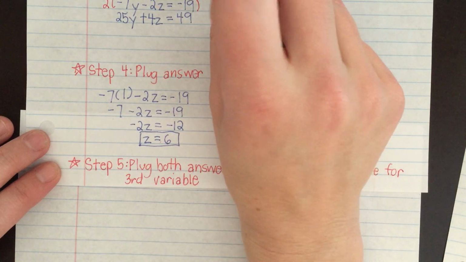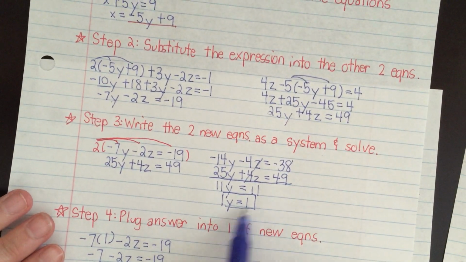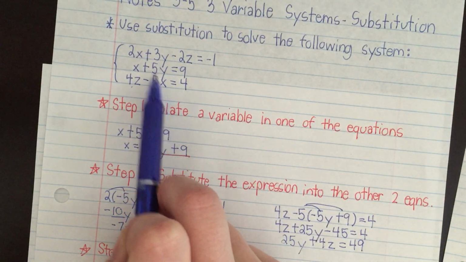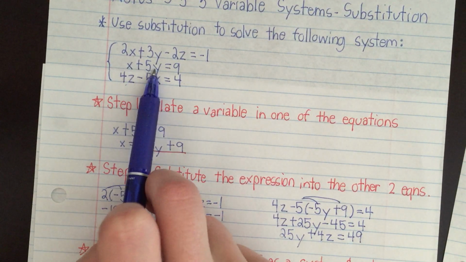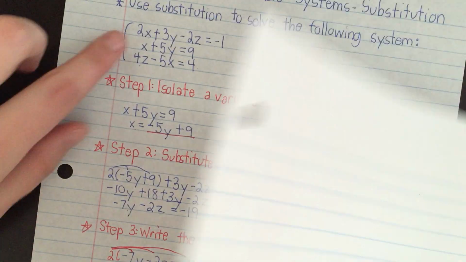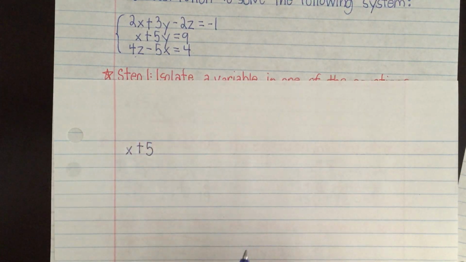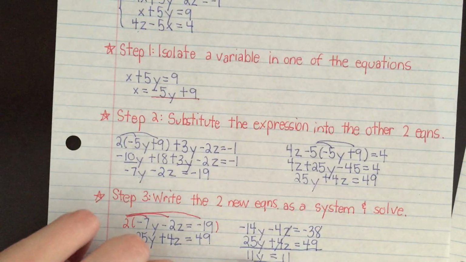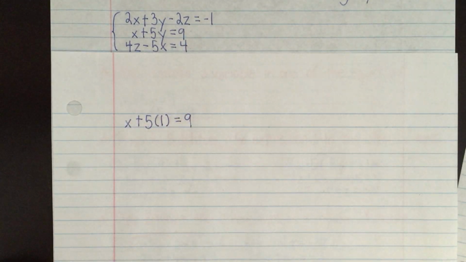If you're looking at your paper, which hopefully you have handy, I'm looking for x. All of these equations have x, so I could use any of the 3. If I use one of the bottom 2, it's nicer because it's smaller. So let's use this middle one here. I would have x plus 5, where I see y, I'm plugging in 1, equals 9.